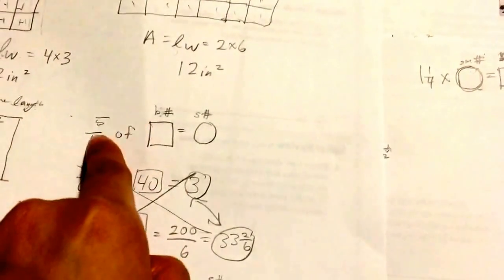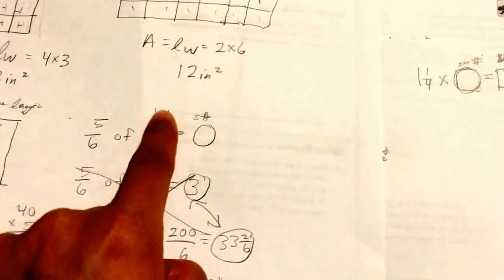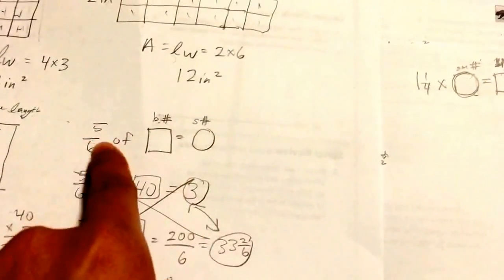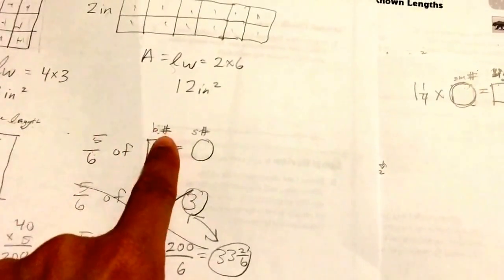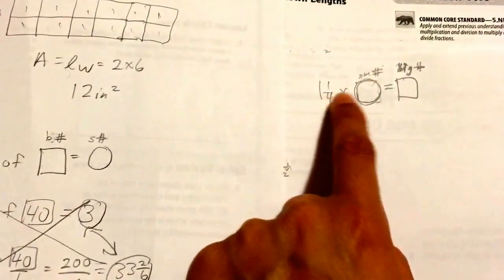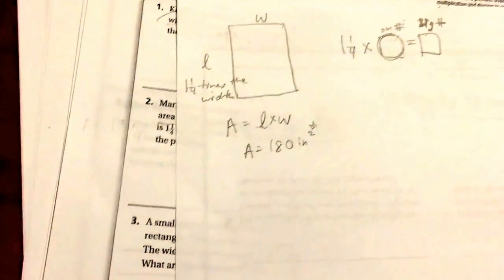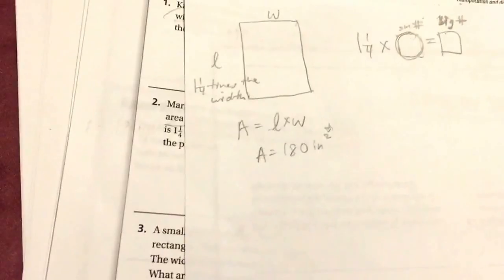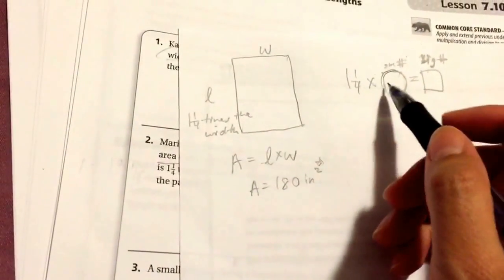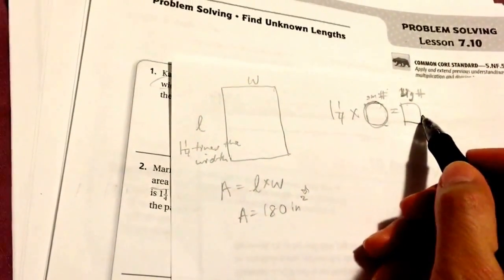Now, compare these two. This one is 5/6, it's smaller. Of the bigger number gets smaller. Because this number is less than 1, the bigger number goes here, the smaller number goes here. Because this number is bigger than 1, the smaller number goes first, and it will equal the larger number. So, as we start creating our guesses for 180, we're going to start thinking the smaller number is going to go here, and the larger number is going to go here.